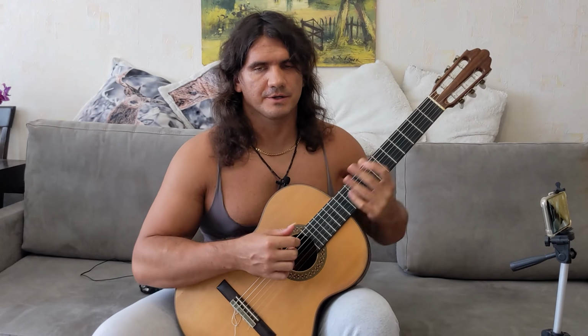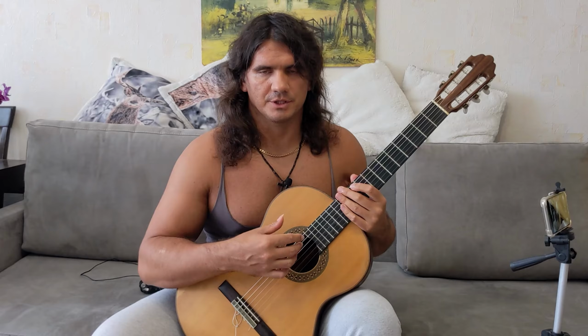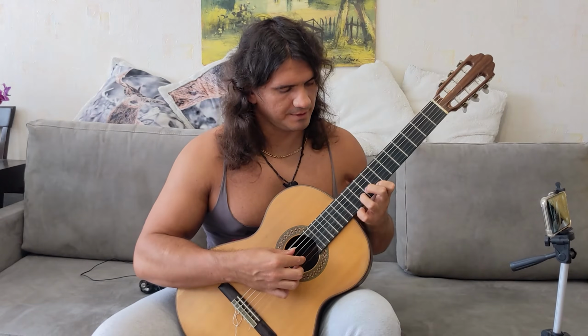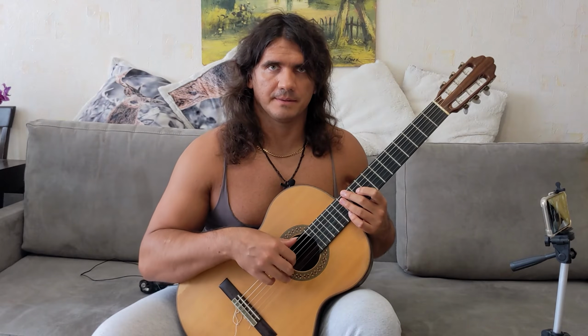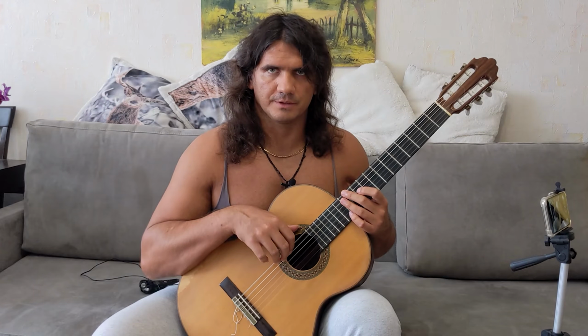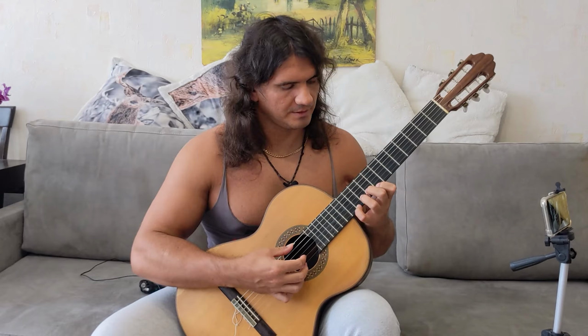By the way, this is a very good example when I change my hand, because here I start from the straight hand and then I turn it to the bent one. Just look.